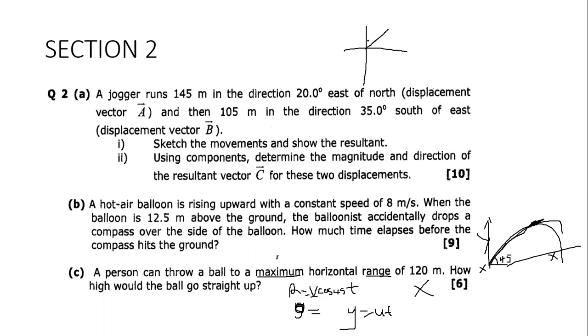Then you get the other one, which is saying 205 south of east. Then you draw it down, south of east, and you say 35 here. You don't draw it like that. You connect them. How you connect them is like this. You draw your diagram like that.